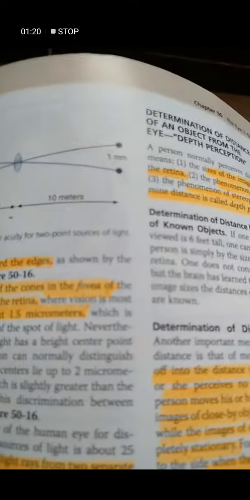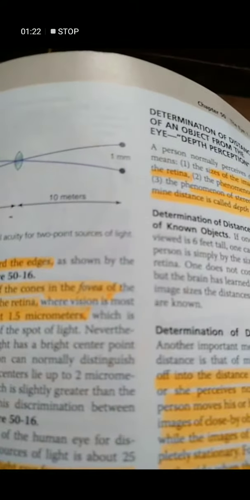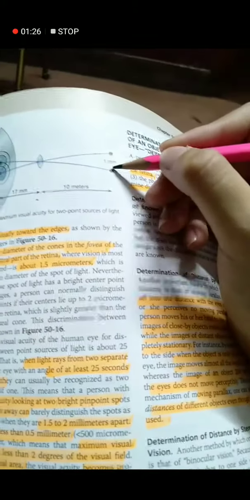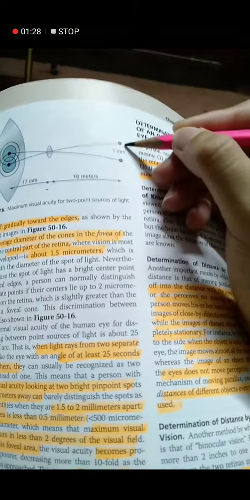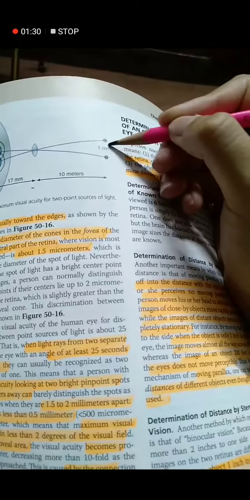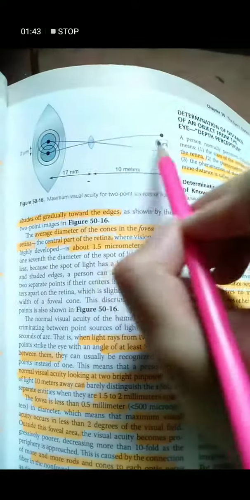Okay. Now, the visual activity. The visual activity is basically the activity of the eyes to see the objects, right? And the objects should be placed at a distance of 1 millimeter from one another. When these objects are placed at a distance of 1 millimeter from one another, the rays pass from these objects, through the lens, and reach the fovea of the retina. Now, at the fovea of the retina, the rays coming from these objects should be placed at a distance of at least 2 micrometers from one another.